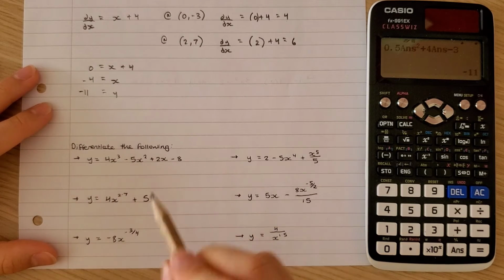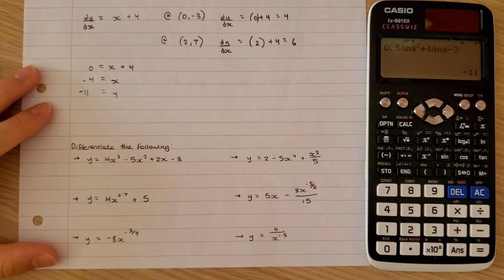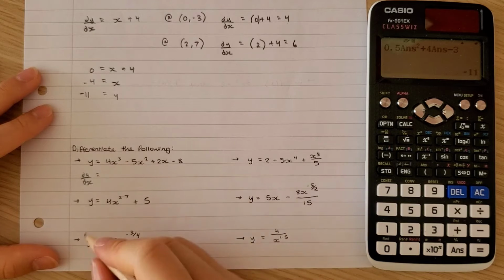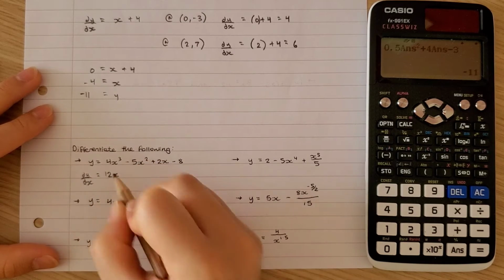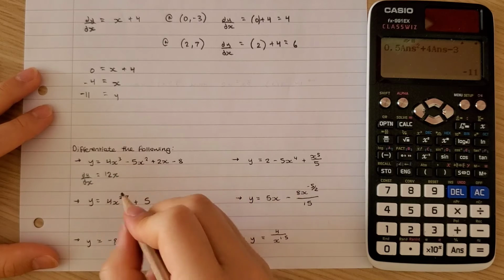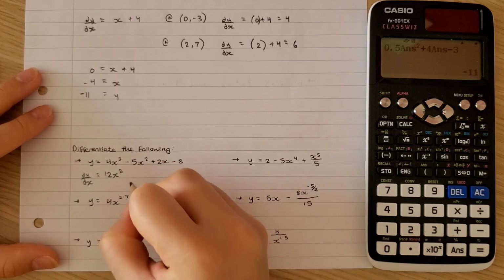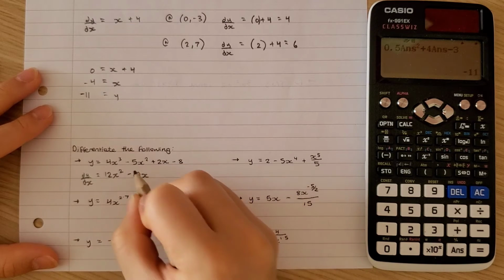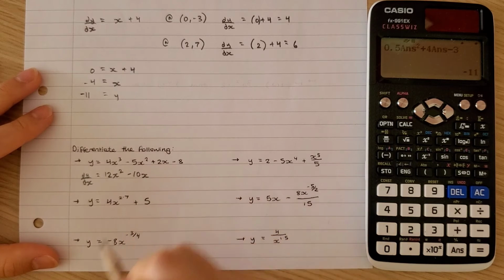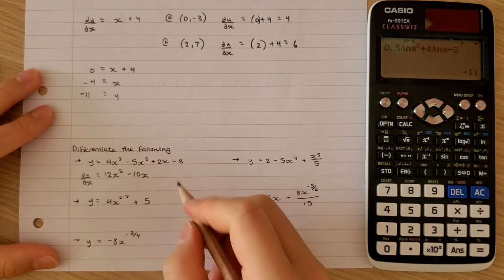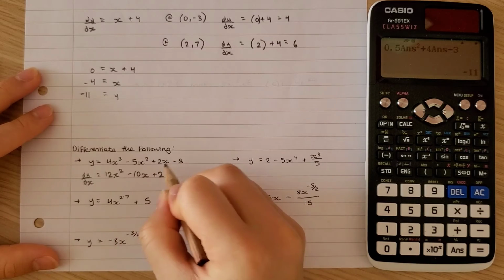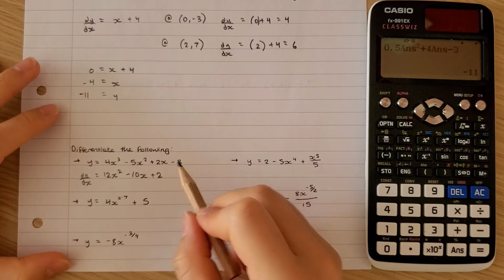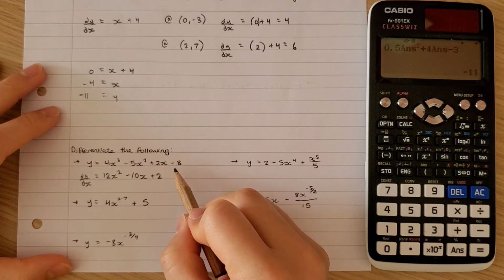So this is practicing multiplying the coefficient by the power and reducing the power by 1. So dy over dx, 4 times 3 is 12. We still have the x, and 3 minus 1 is 2. So we're going to move on to the next one. Minus 5 times 2 is minus 10x, and then 2 minus 1 is 1, so we just have the x. Next, 2 times 1 is 2, and then x by itself reduces to 1 because it's x to the power of 0, and then, as we mentioned, the constant just disappears.